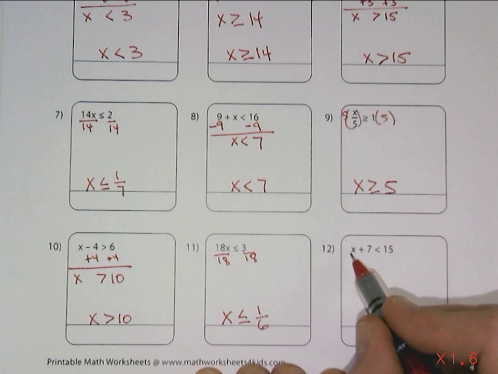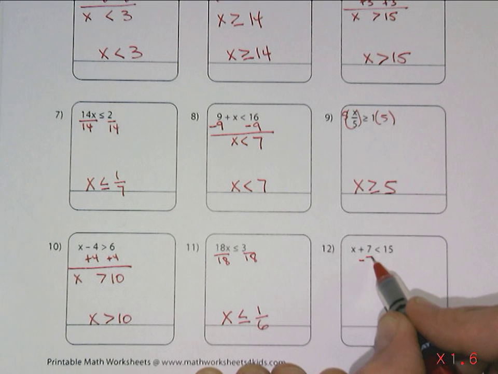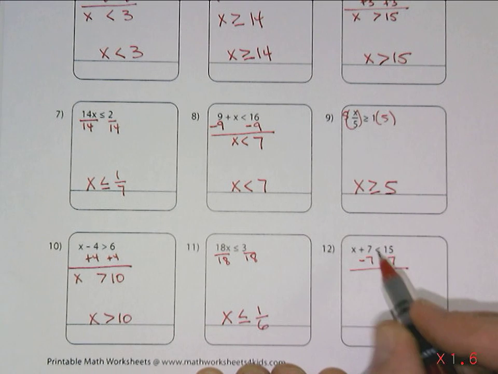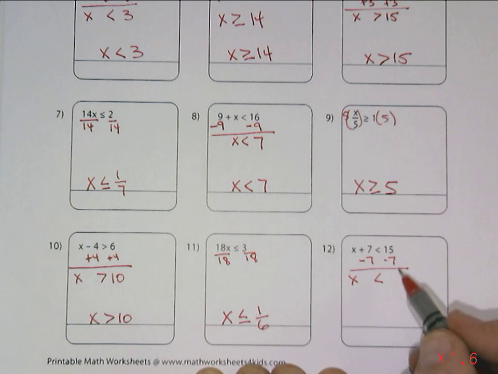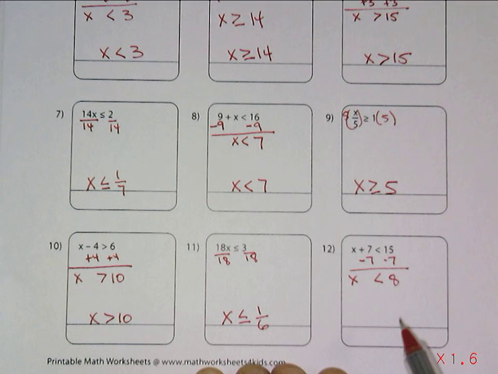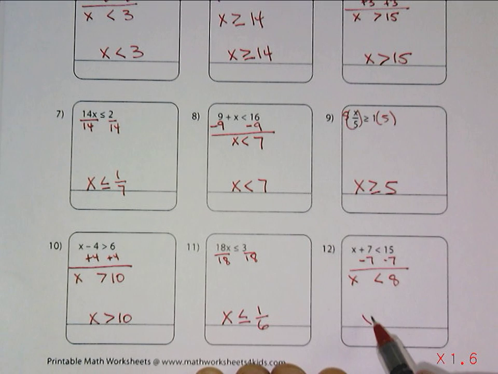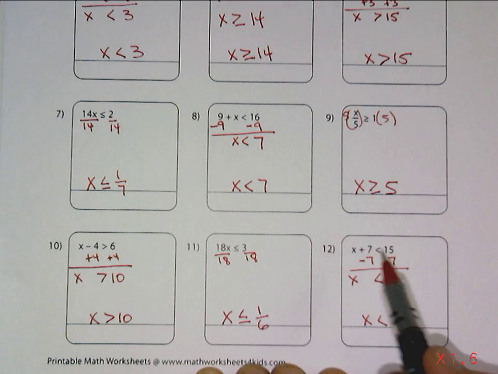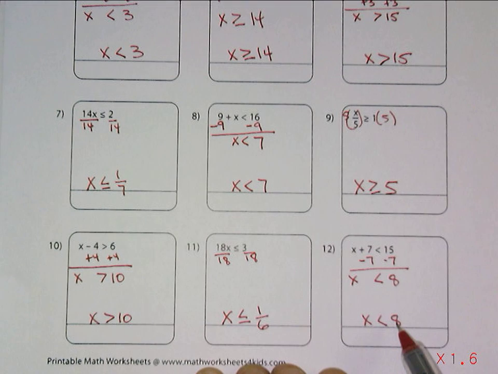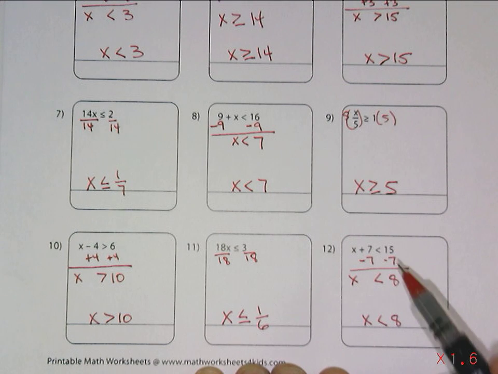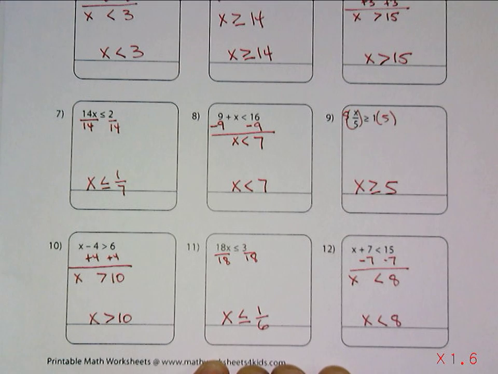And finally, we have x plus 7 is less than 15, so minus 7. x is less than, because the 7 goes away, 15 minus 7 is 8, so x is less than 8. And again, you can always check, because 8 plus 7 would make 15, but that's not less than 15, so it has to be anything less than 8. 7.9, 7.99, however many 9s you want to put on there, will still make it less than 15. And so that's how you solve one-step inequalities.